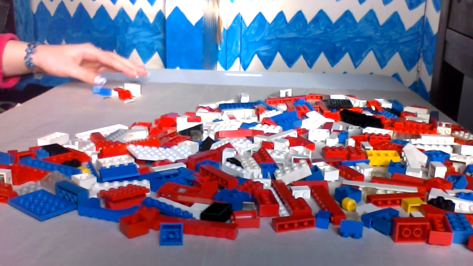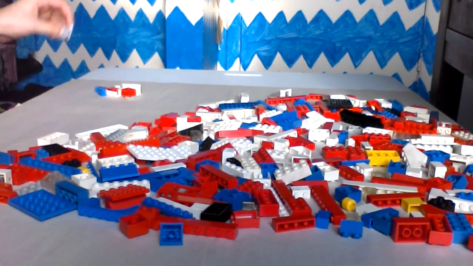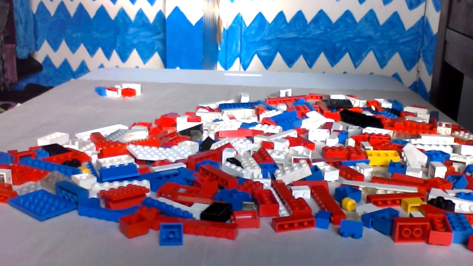some small Legos and sort of scatter them over there for a colorful small island.